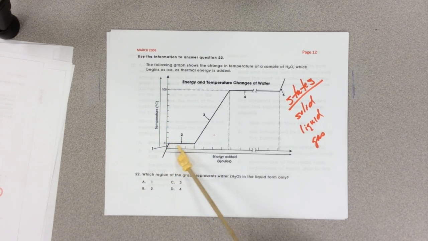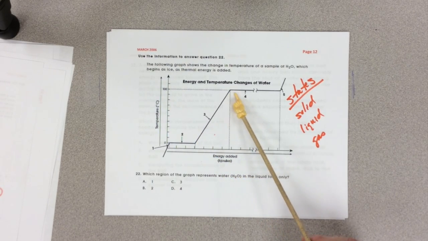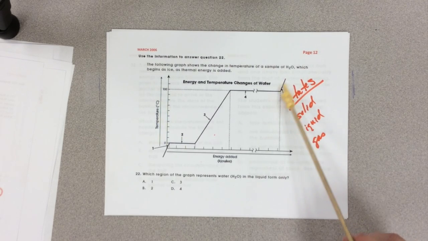So here, while it's melting, it doesn't change temperature, if you recall that. So that's your plateau or flat spot on your graph. So this is melting ice. Now this is water that's being heated up. This is water that's boiling into steam. This is steam that's being heated.